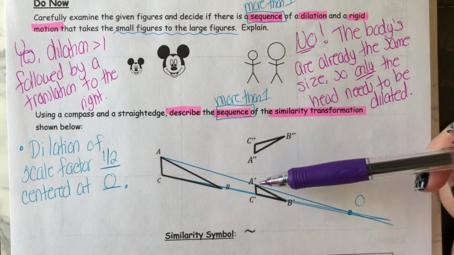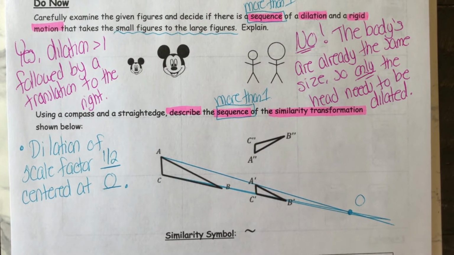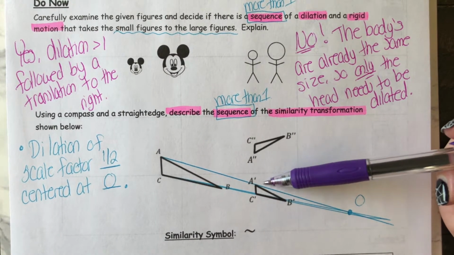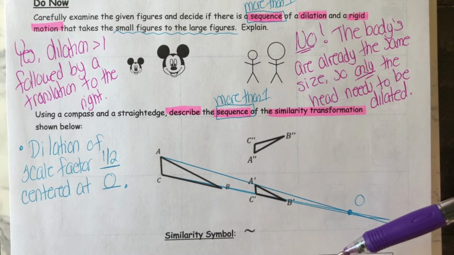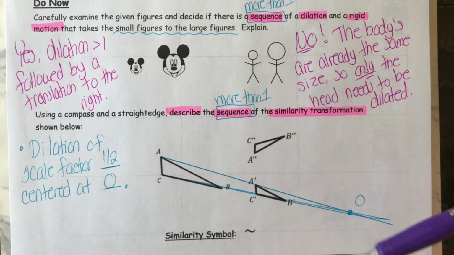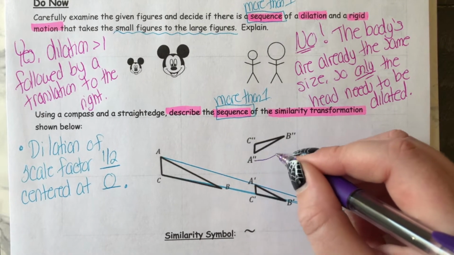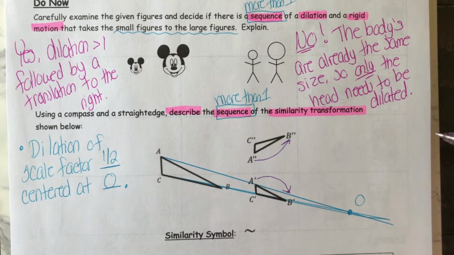Now I have to think, well, how do I get from the prime to the double prime? Well, I don't know about you, but I can tell that this is not going to be a translation because if I slide the prime up, it won't map right onto the double. And it doesn't look like it's going to be a rotation because if I check the orientation, A double prime to B double prime, A prime to B prime, I can see that the orientation is reversed. And the only time that happens is in a reflection.